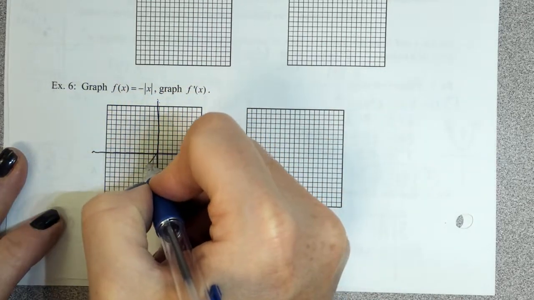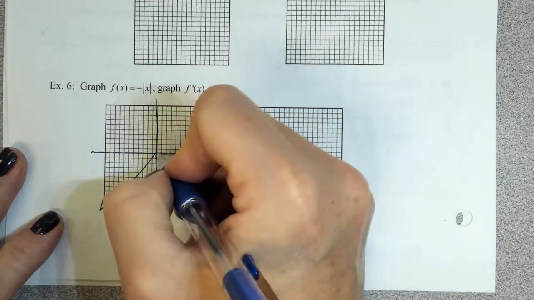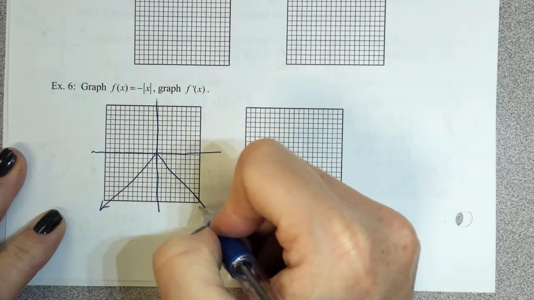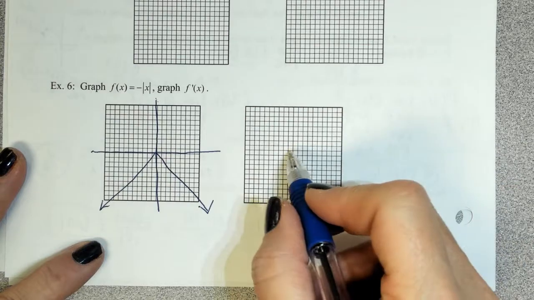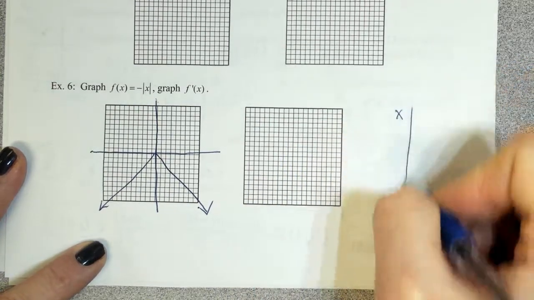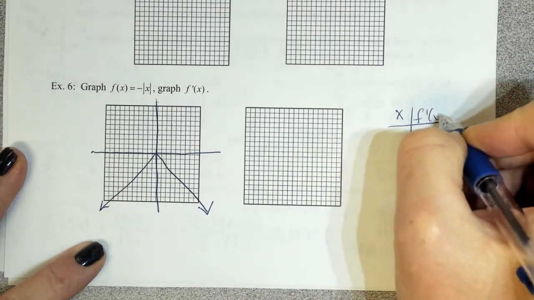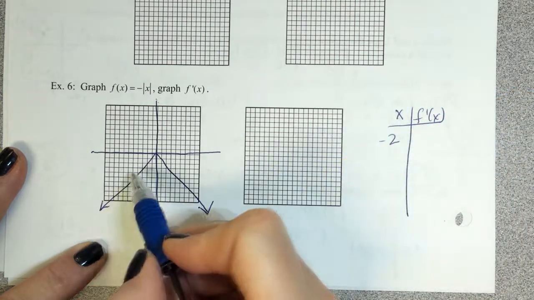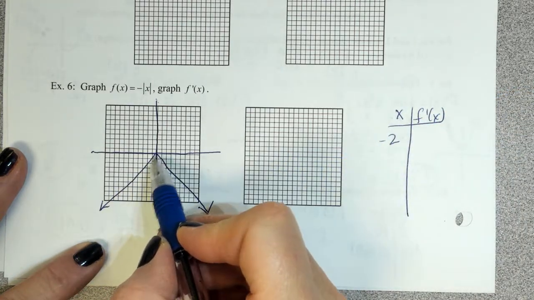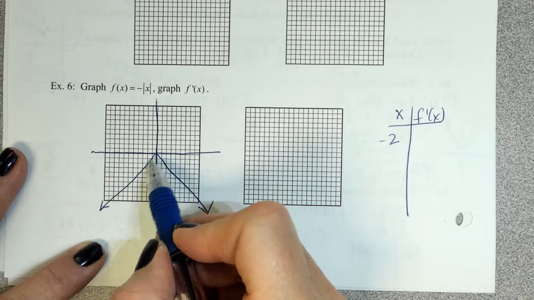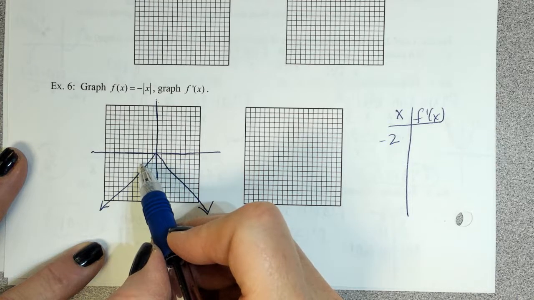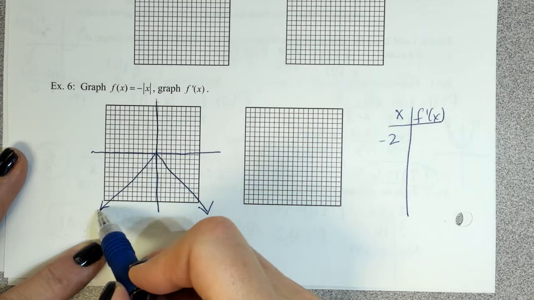So it's going to look like that. Okay, so we're going to graph the derivative on our own, and then we're going to check it on the calculator. Okay, so what about at negative 2? At negative 2, what's the slope right there? This is just a slanted line.